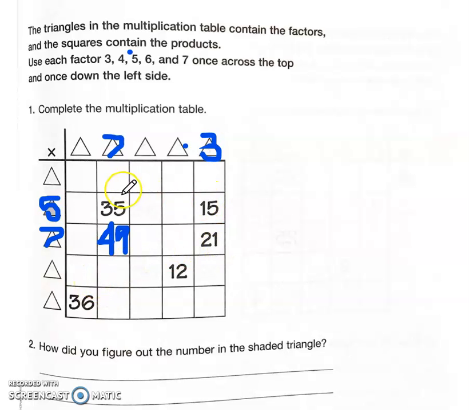Okay, now we're in a tough spot because we don't have two of anything anymore in a row or a column. So let's look down here at 36. I bet we can figure out what our two factors are, even without anything else in our rows and columns. Keeping in mind the factors we can use, 3, 4, 5, 6, 7, how do we make 36? I can't do 1 times 36. I can't do 2 times 18.